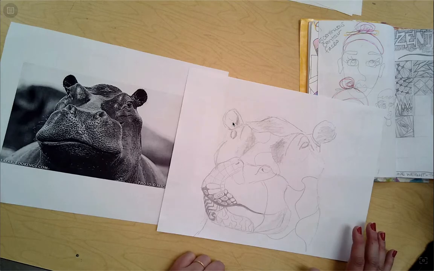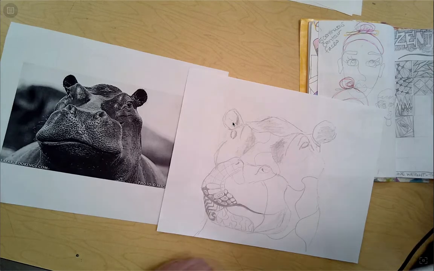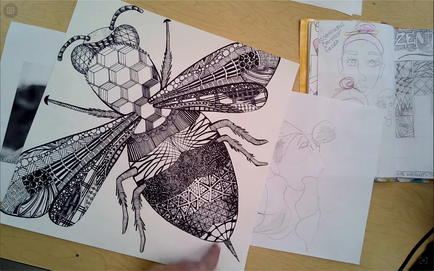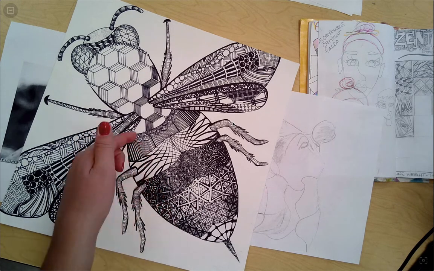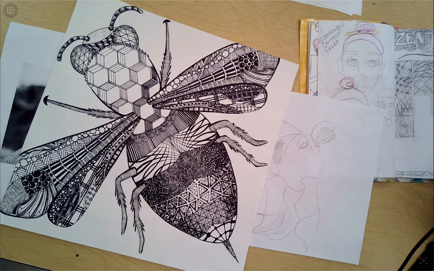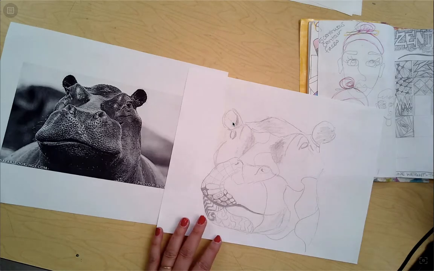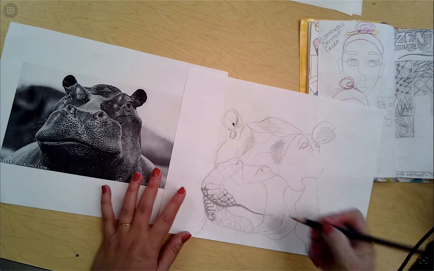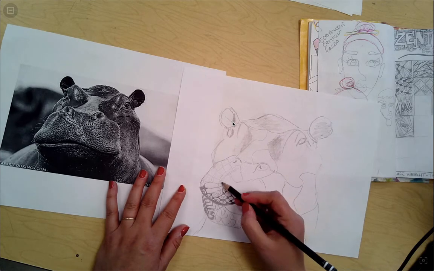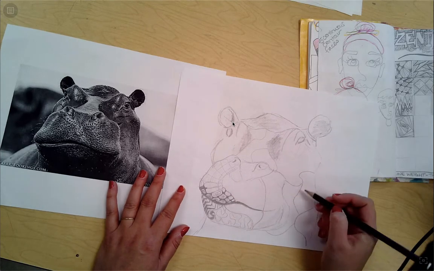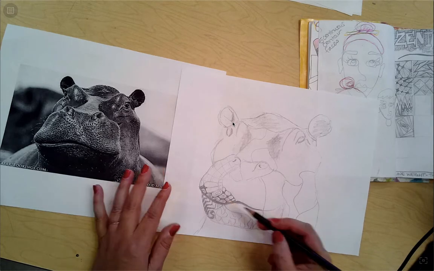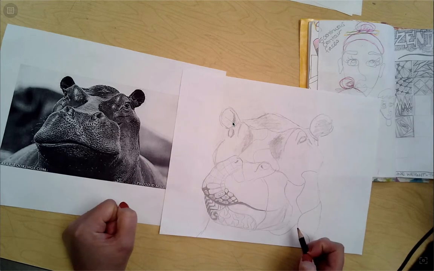From there, some animals, or bugs, have areas that are broken up already. So there's a natural, this is going to be dark, this is going to be light, this is going to be dark, this is going to be light in a bee, but not all animals have that. My hippo does not have that. So what I'm going to need to do is go in and break up those spaces myself. So I used these nice curvy lines in here to break it up, but if you want to use straight lines to break it up, to make different patterns, go ahead and do that.